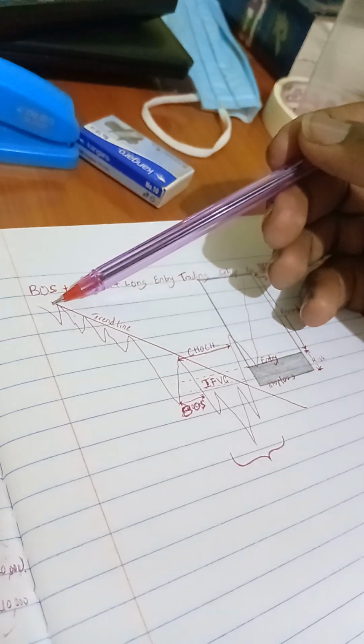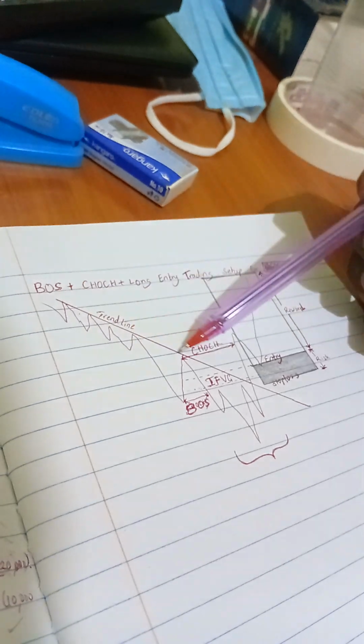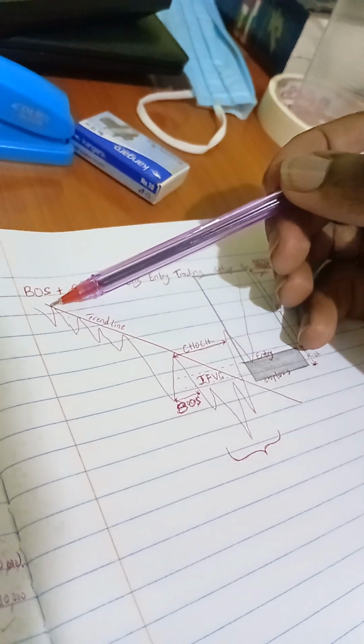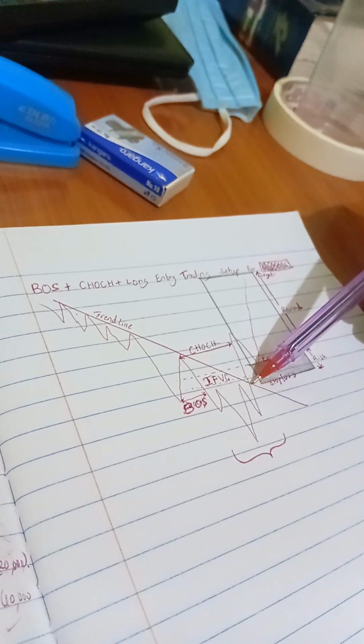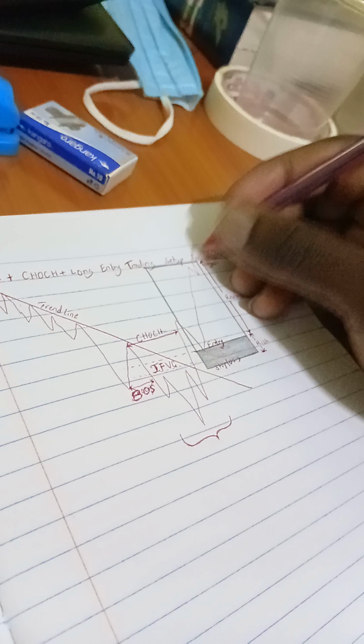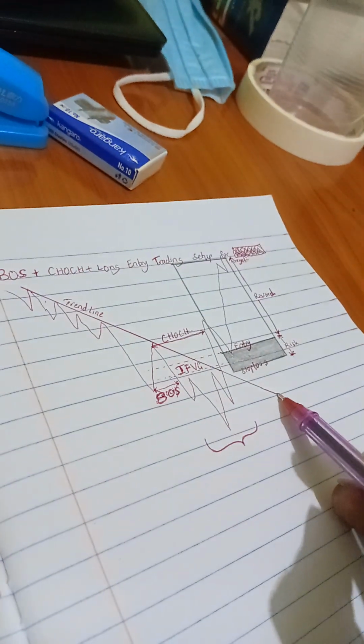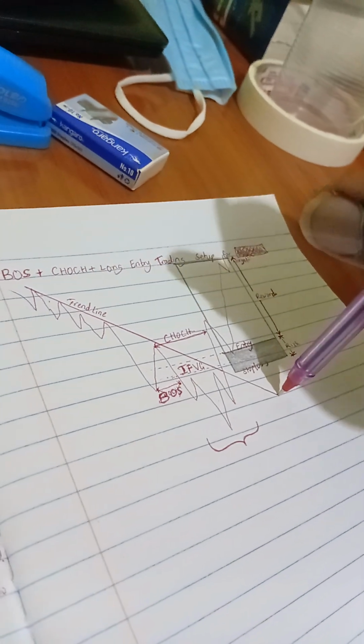When we draw a trend line, you can see the trend line connects all the lower highs, down to where the trend is about to reverse. So when we draw a trend line there, that is the first thing we do.